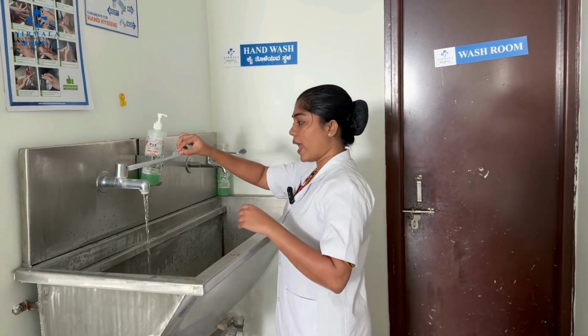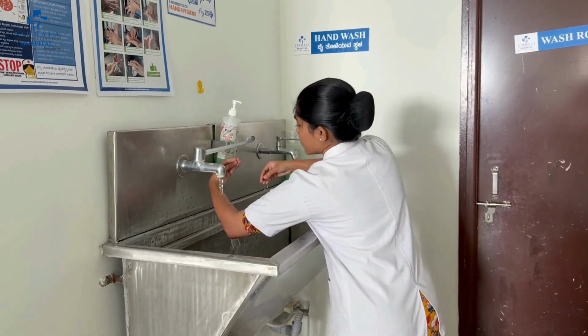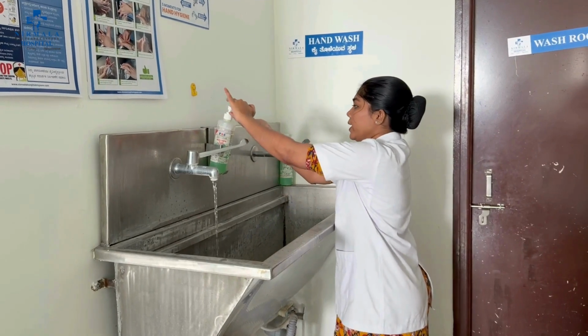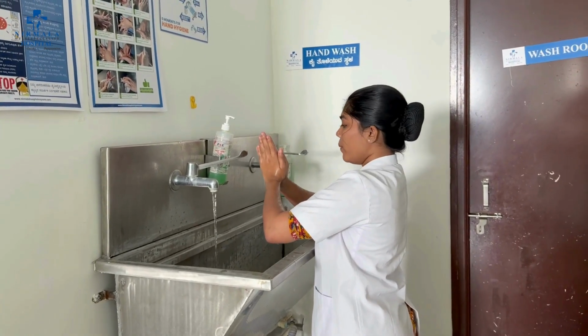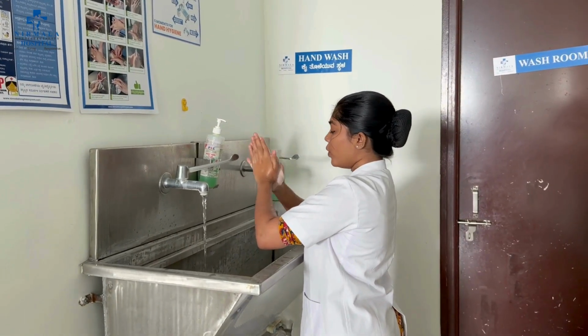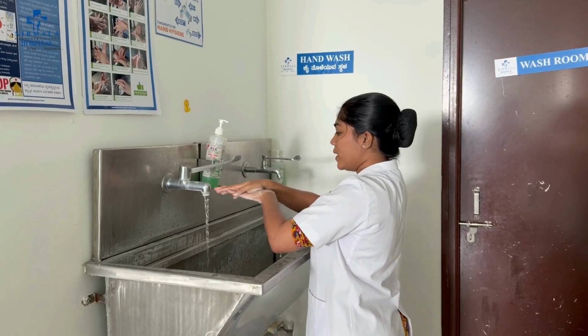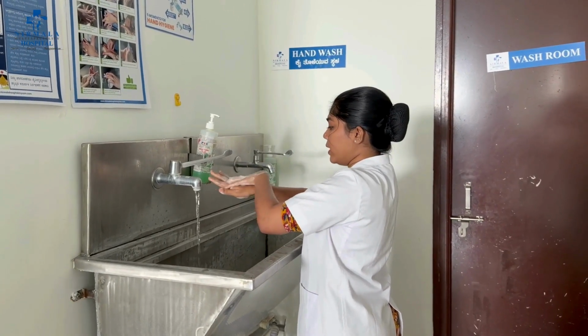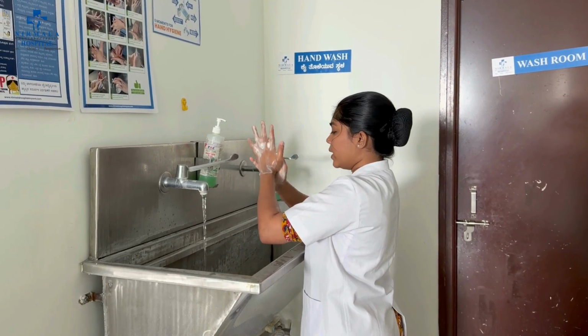Now I am going to show the 12 steps of hand washing technique in our hospital. First, we rinse our hands up to the elbow. The second step, we apply enough soap to cover all the surfaces of the hands. The third step, we rub palm to palm in a circular motion. The fourth step, we rub the right hand on the left dorsum with the fingers interlaced. Repeat it, left on the right dorsum with the fingers interlaced. And the fifth step, we rub palm to palm with the fingers interlaced.